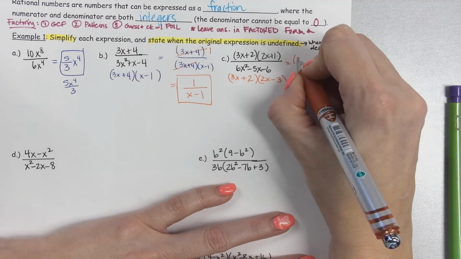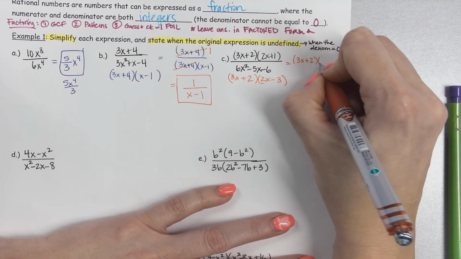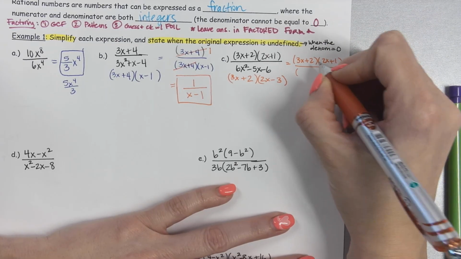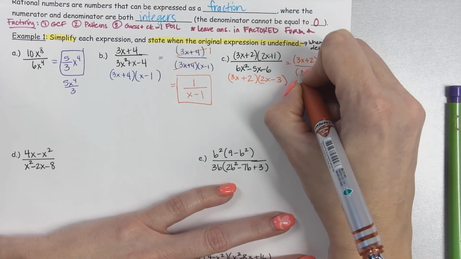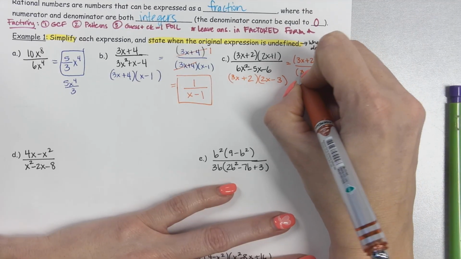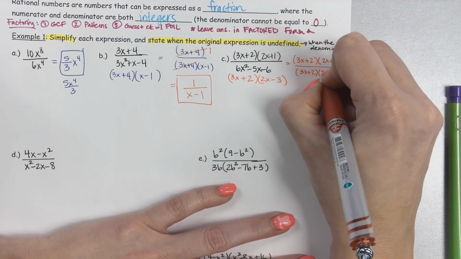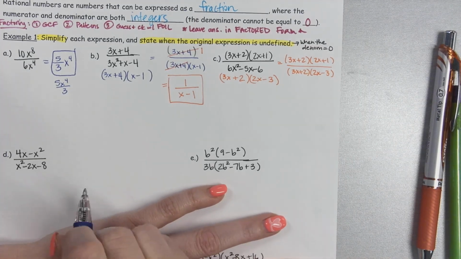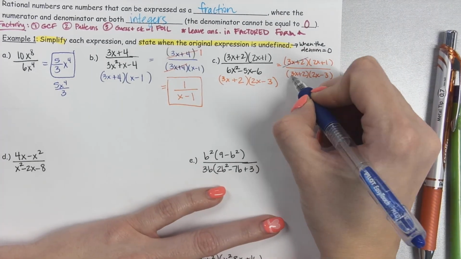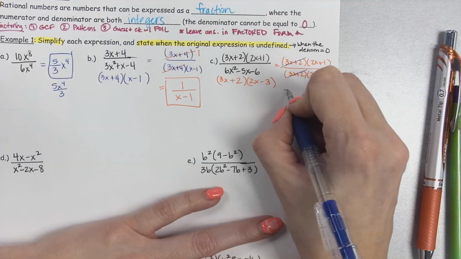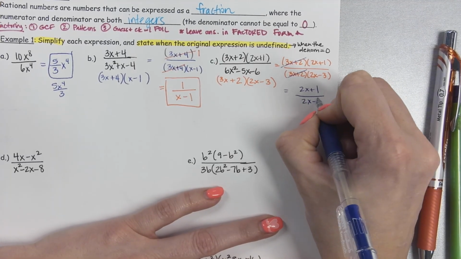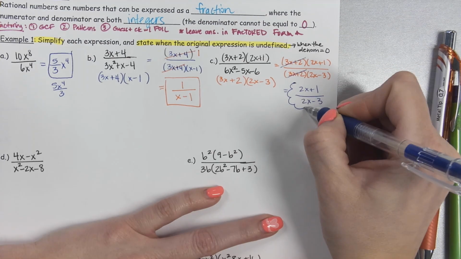We're not as focused on the act of factoring as we're going to be when we're multiplying and dividing. So I'm just rewriting the denominator as the factorization, and now I'm going to cancel. If you have a factor divided by a factor, that will cancel out. So we have 2x plus 1 divided by 2x minus 3.